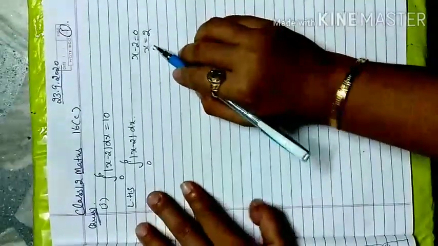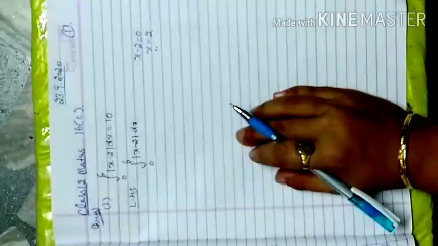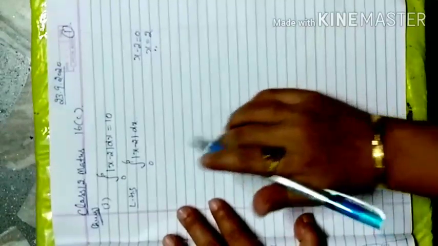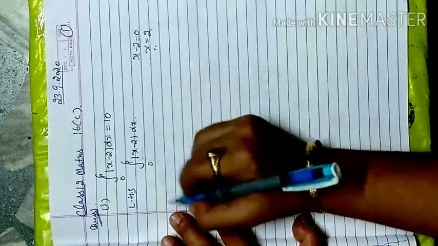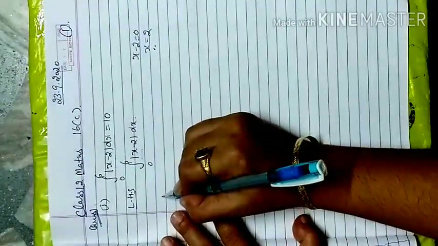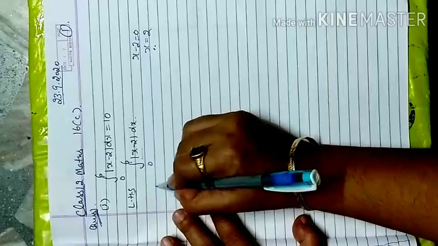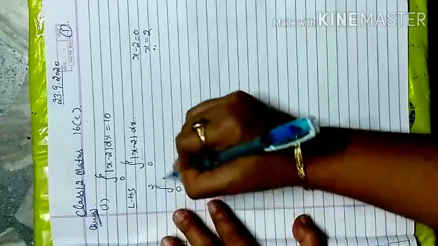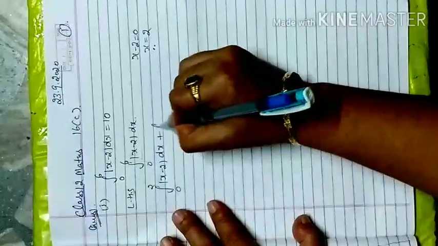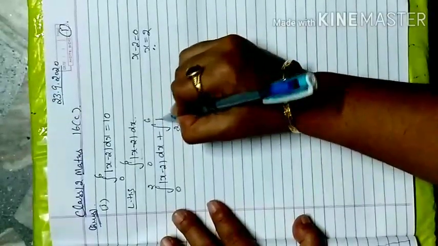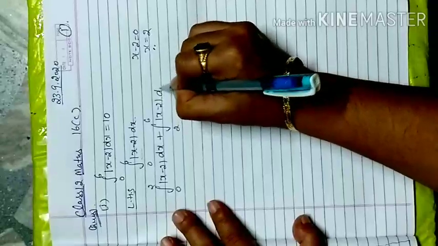So that means 2 lies between 0 to 6. So first you open the modulus, because this is your f(x) function here. When you apply the property, that gives you first integral 0 to 2 modulus x minus 2 dx plus integral 2 to 6 modulus x minus 2 dx.